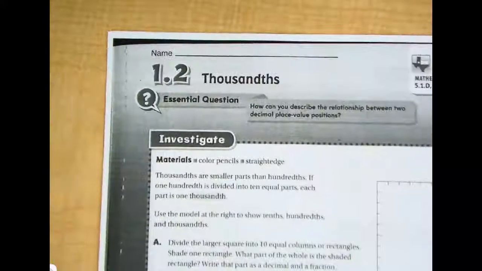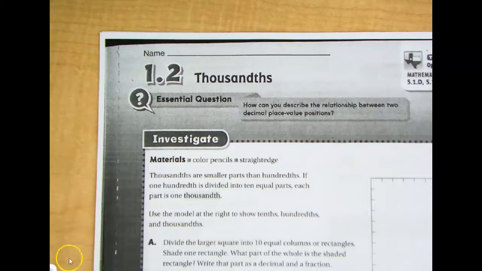So this concludes our lesson on place value and the thousandths position.